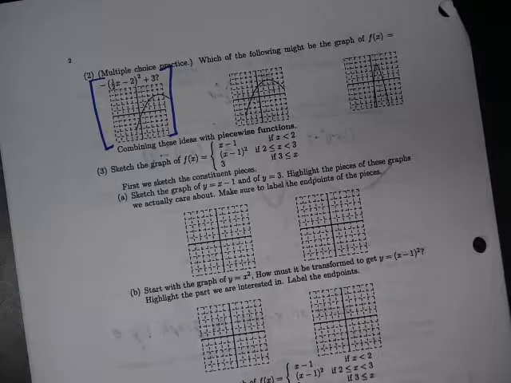The way we do that is we graph each of the constituent pieces one at a time, and then we decide where we need each of those pieces. So let's graph each piece. Of these 3 pieces, which one seems like the easiest one to graph? Y equals 3. What does the graph of y equals 3 look like? So, a horizontal line at y equals 3.